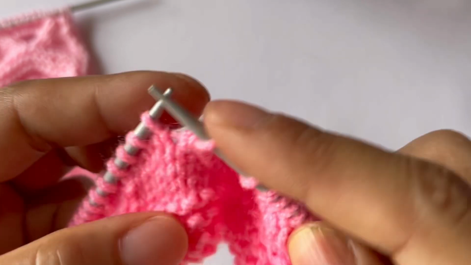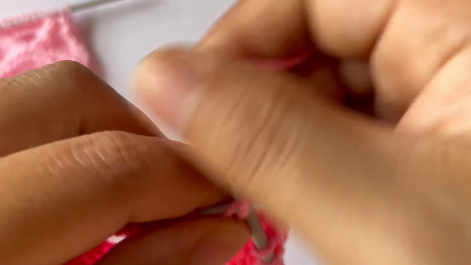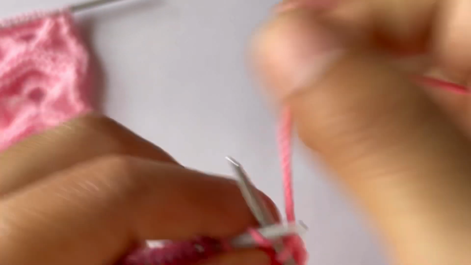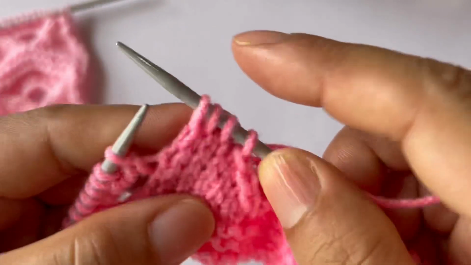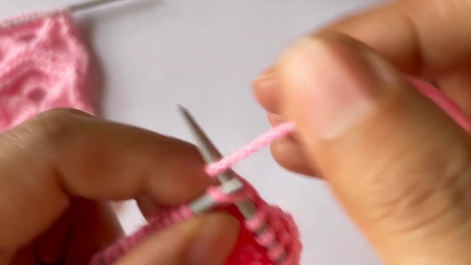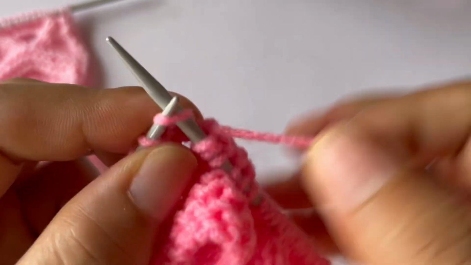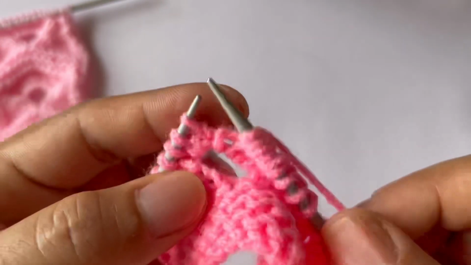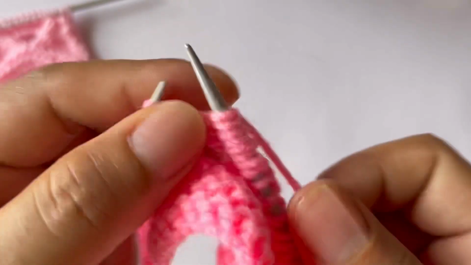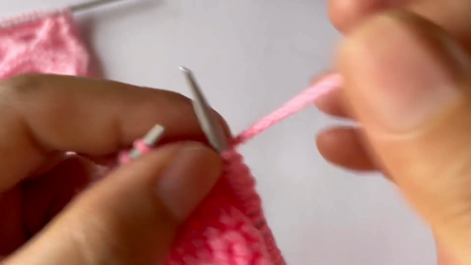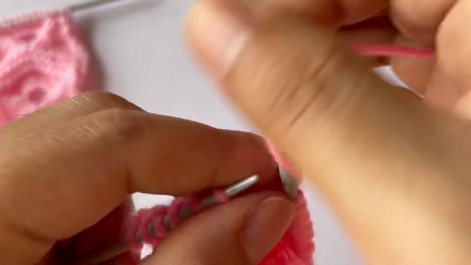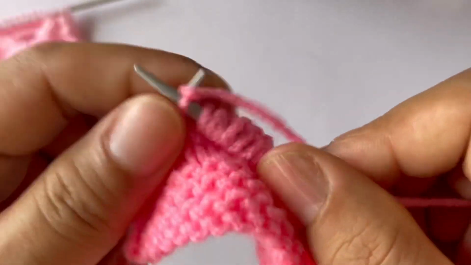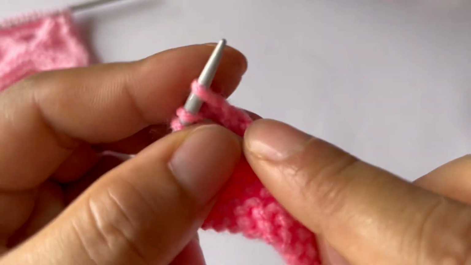Again, repeat that again. SSK, knit 3, 1 2 3, knit 3, knit 1, yarn over 6 times, knit 1, yarn over 1, knit 1, yarn over 2, knit 1, yarn over 3, knit 1, yarn over 4, knit 1, yarn over 5, knit 1, yarn over 6 and then here knit 3, 1 2 3 and then knit 2 together.